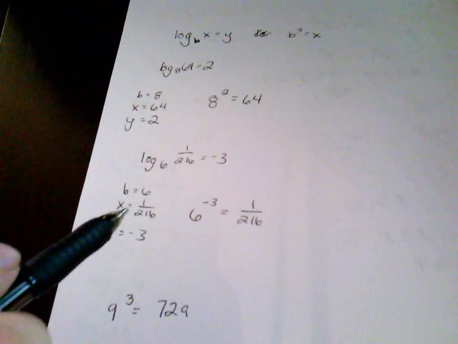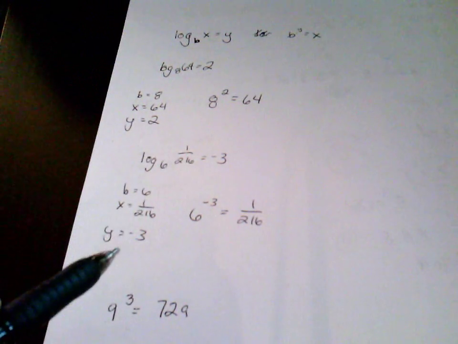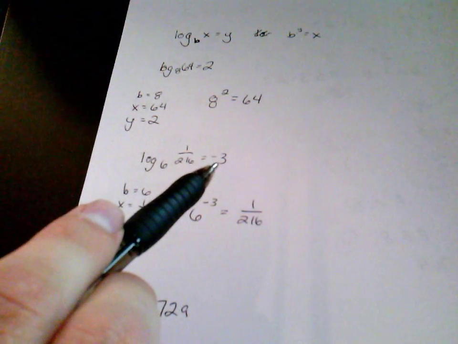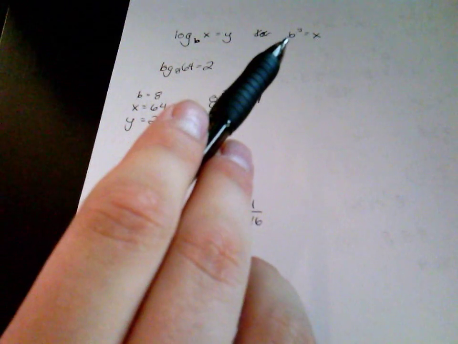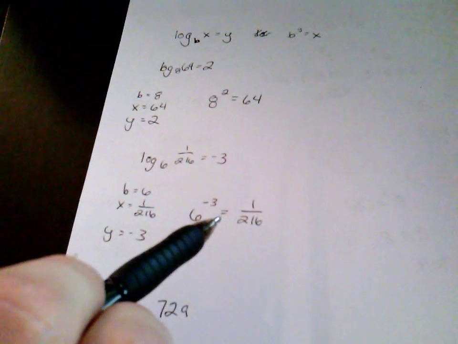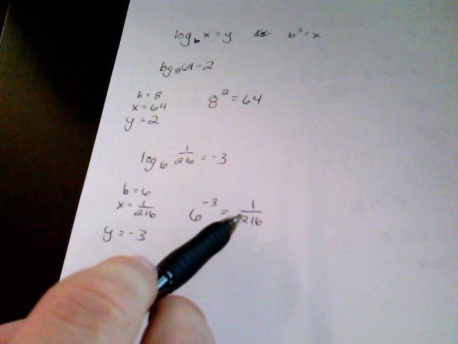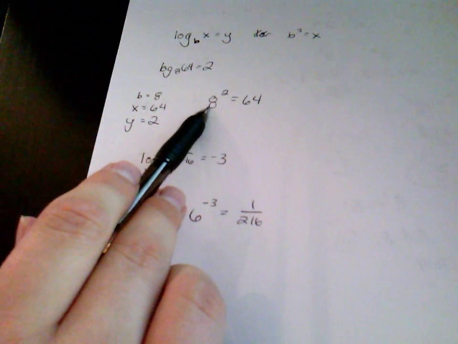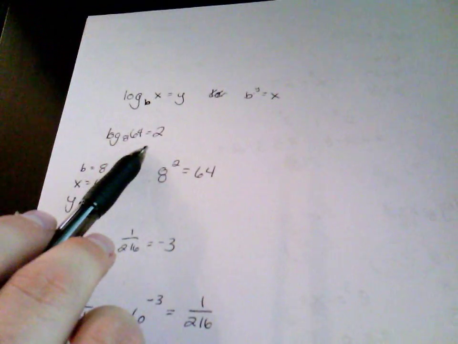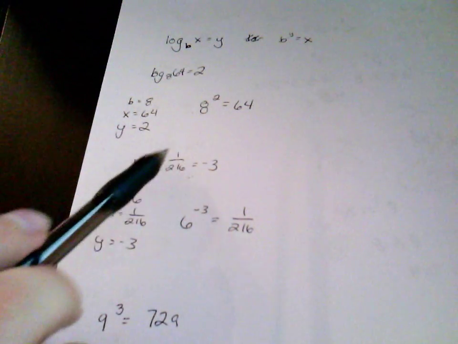Same idea here. We found the b, it's right there, the x, right there, the y, right there. Alright, and then we just transform b to the y power equals x, so b, which is 6, to the y power negative 3 equals x, 1 over 216. Now why this is a fraction and this one wasn't is you'll notice the y is positive, the y is negative. If it's negative, you're always going to have a fraction.